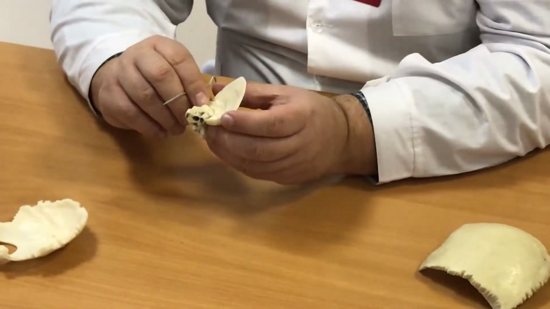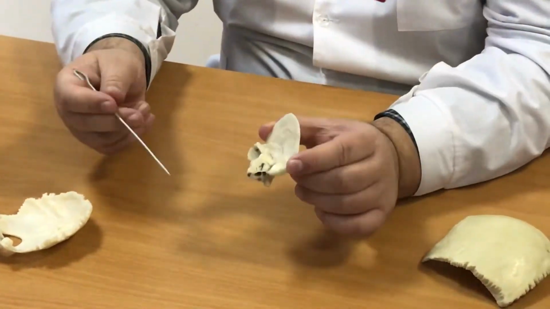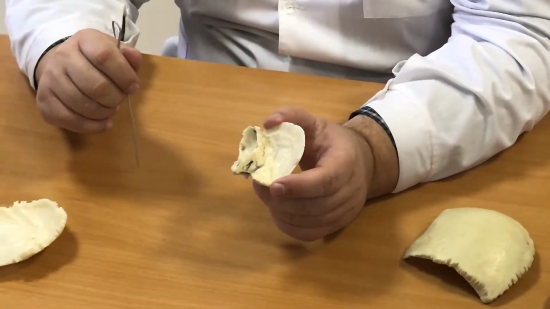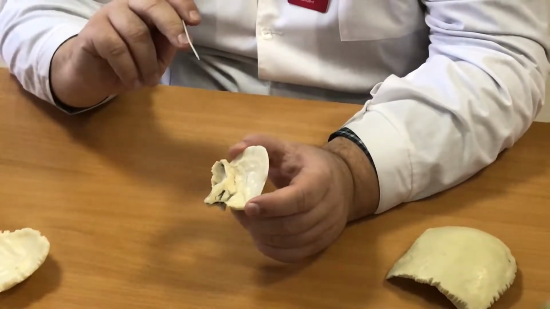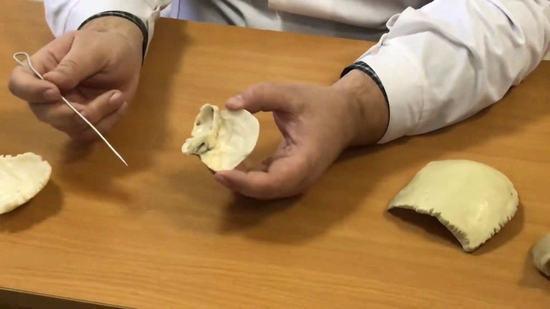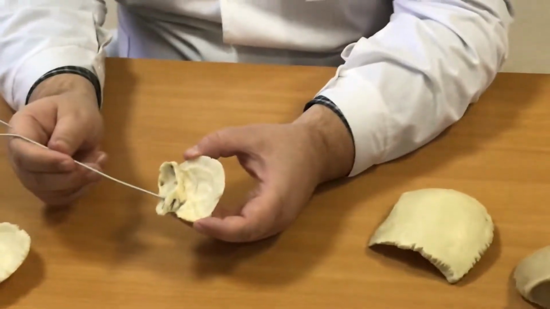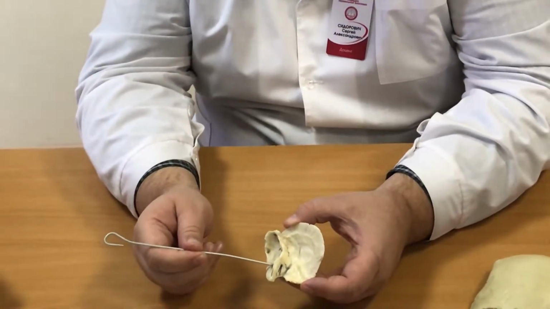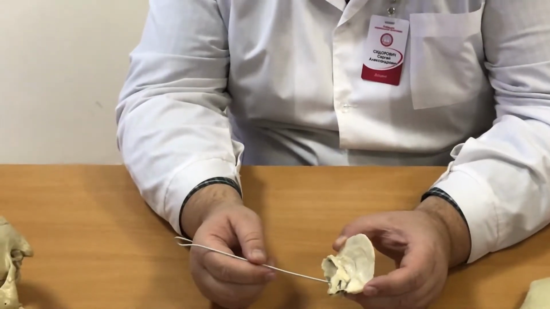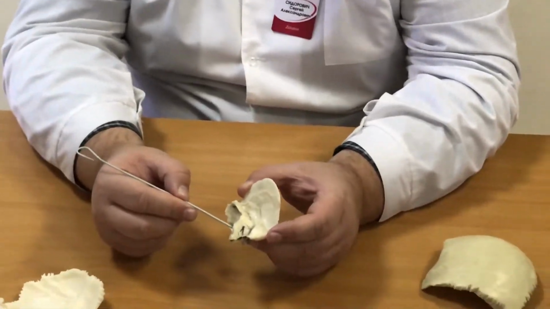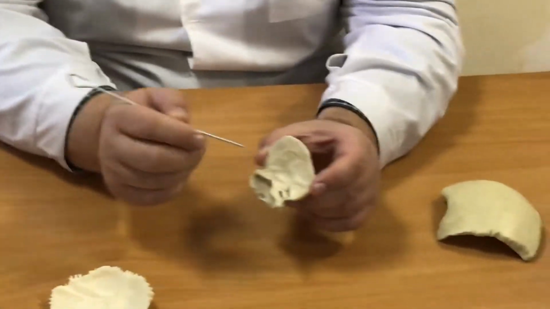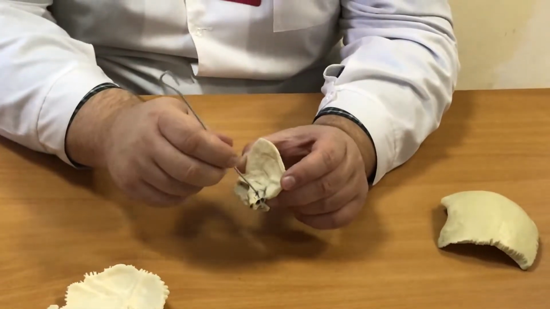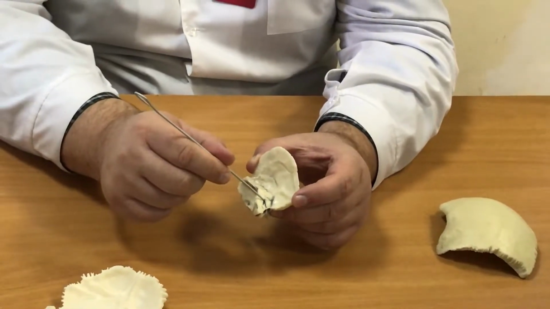And the last canal, impossible to see, but you need to answer about this canal. That is the facial canal, canalis facialis. The facial nerve passes through this canal. It starts inside meatus acousticus internus. Here it is, the beginning of canalis facialis, and this canal inside the pyramid goes forward and laterally to the level of hiatus canalis nervi petrosi majoris.